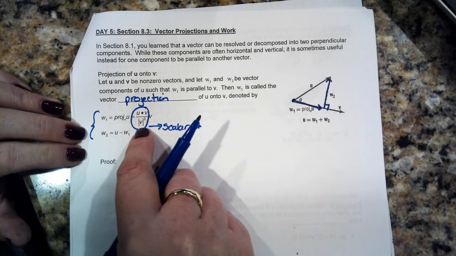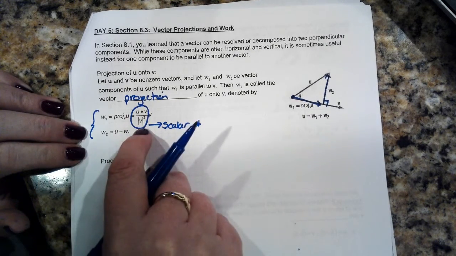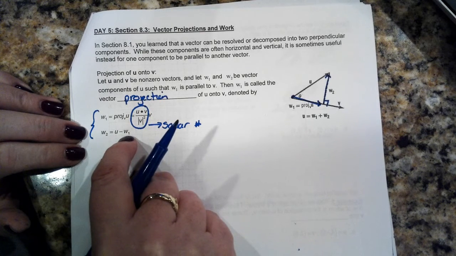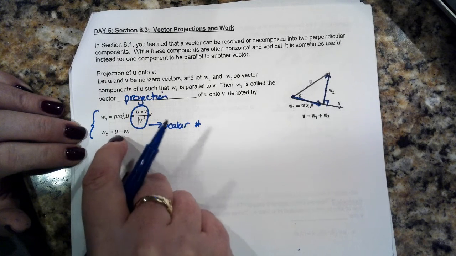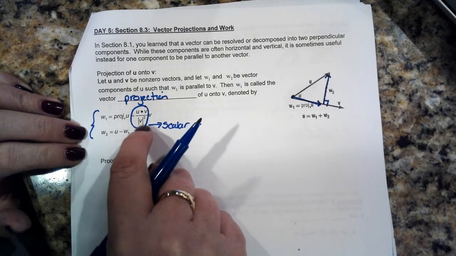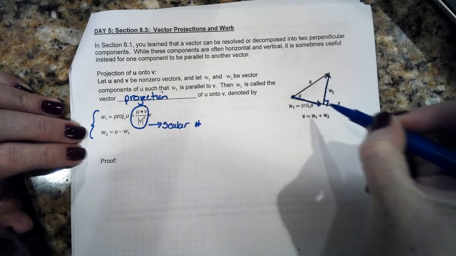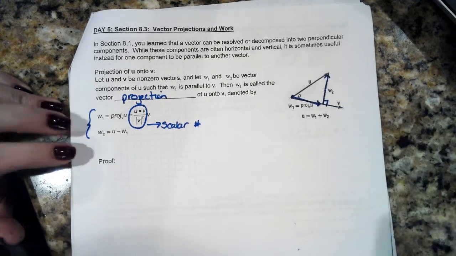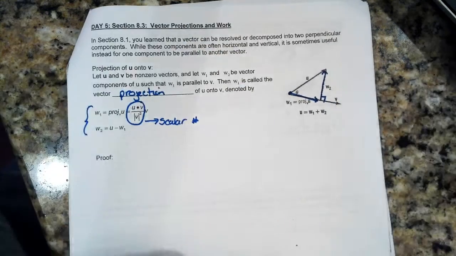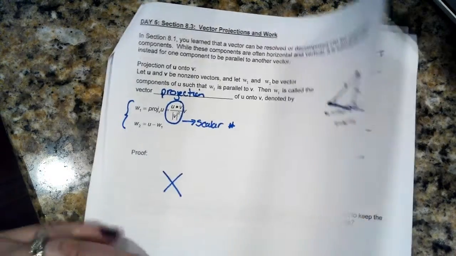Once we find w sub 1, now remember w sub 1 is the vector that's parallel to v. Once we find w sub 1, we're then going to calculate w sub 2 by taking u and subtracting from that w sub 1, which is the first vector that we found. And again, w sub 2 is the one that's perpendicular to vector v. Again, you don't need to worry about knowing the proof in terms of where those formulas come from.